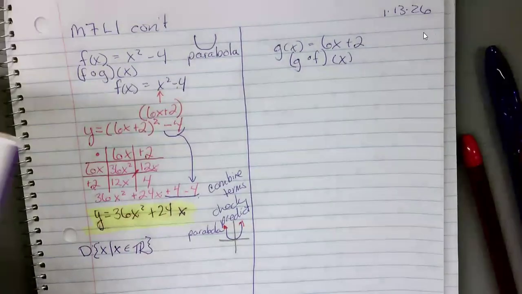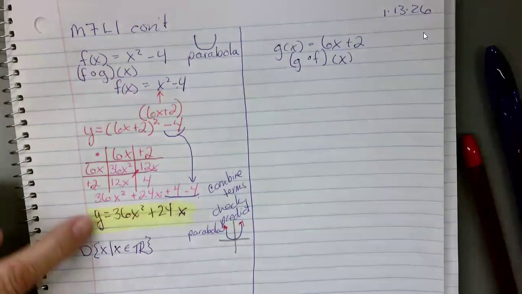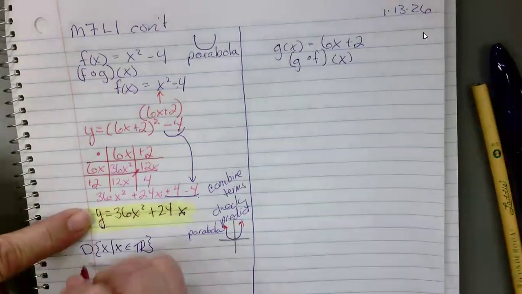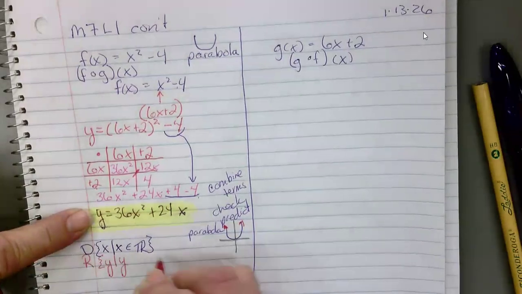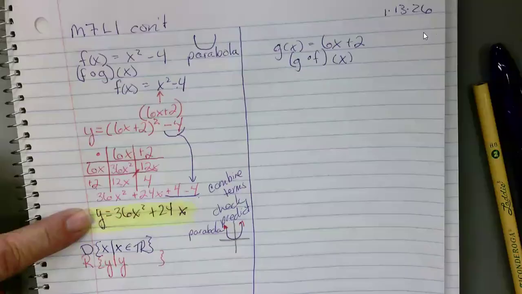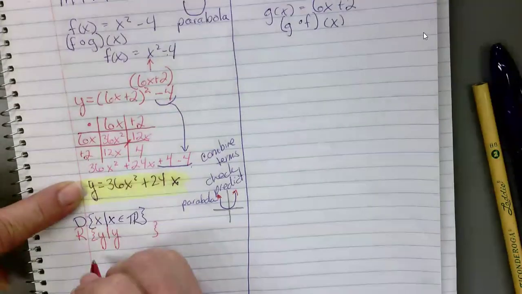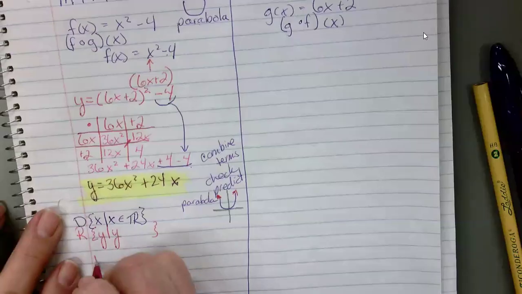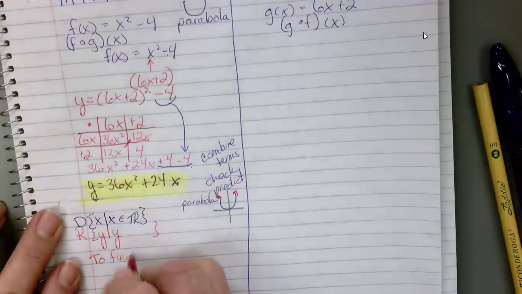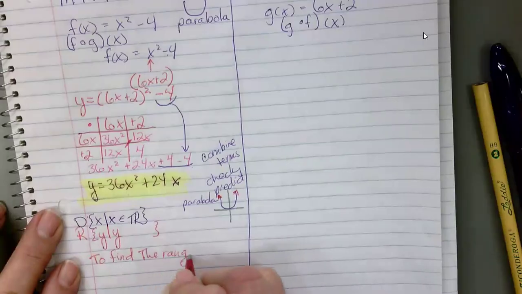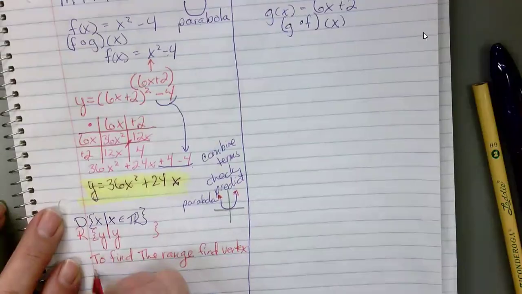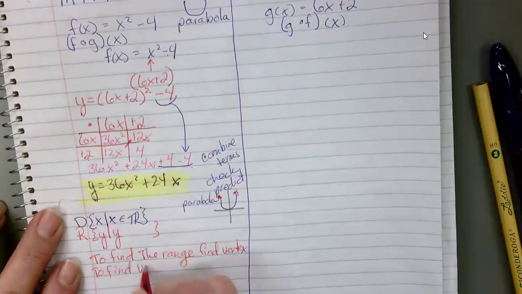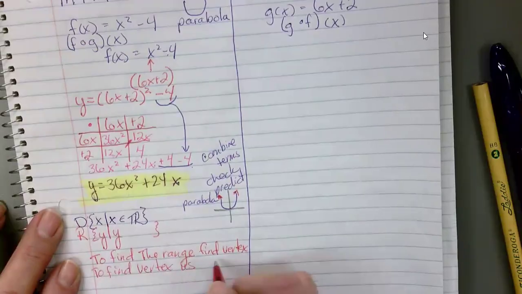So to find the vertex, we start by finding A, B, and C for this equation. I'm going to leave room for my range here. It's going to be y such that y, but then I don't know how it's going to end yet. I need to find the vertex. So let's write that we need to find the vertex so you know what you're doing. So to find the range, find the vertex. To find the vertex, use x equals negative b over 2a.